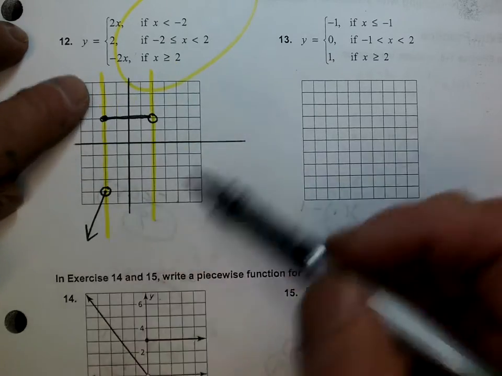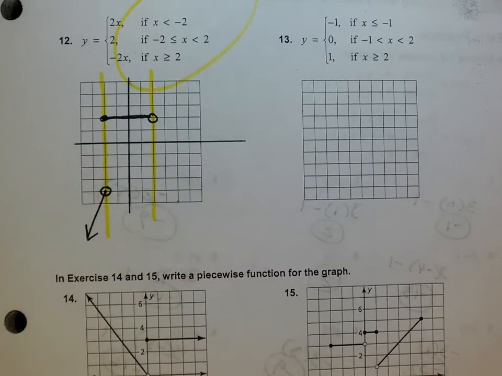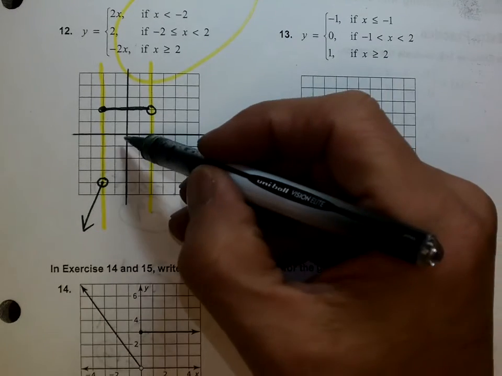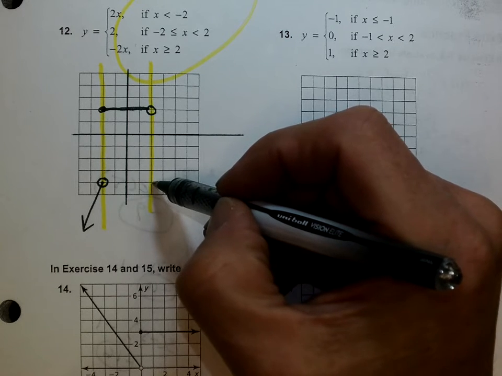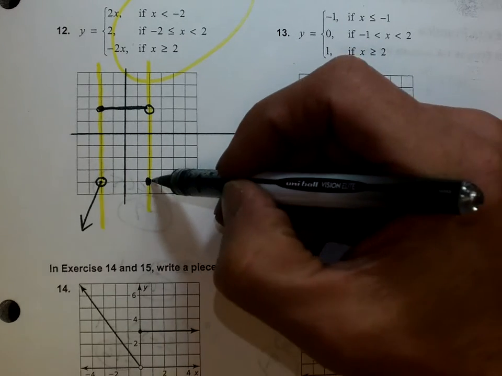And finally, -2x. So -2x would be a graph that looks like this. We'd start at 0, we'd go down 2 over 1, down 2 over 1, but I'm not going to have it in here at all. I'm going to have it over here, right? So I'm still going to imagine doing this, start at 0, down 2 over 1, down 2 over 1, right? So it's really going to start here, down 2 over 1, okay?